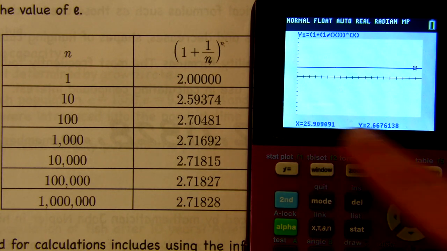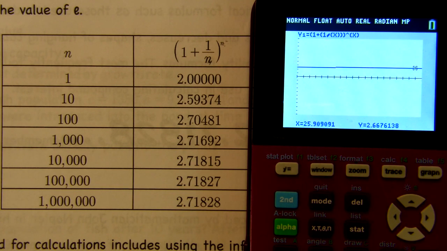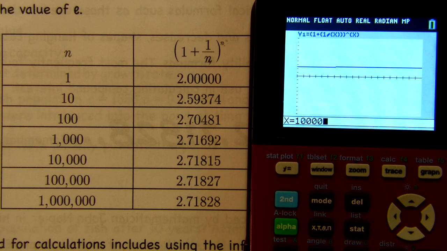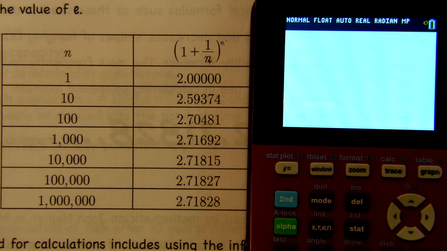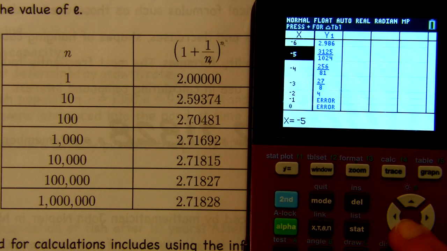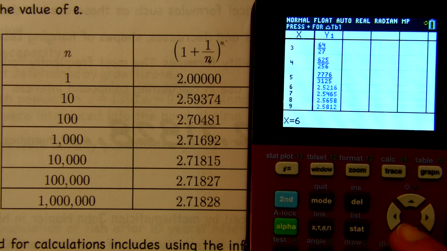So while you're in trace mode, it has the points down here. I'm going to see if it'll let me do 10,000. So I'm just going to type 10,000 and enter. Okay, no, it won't. So what I also can do is go to the table. If you hit second and the graph key, you can go into the table. Oh, I forgot mine's somehow on fraction mode. There it goes. I don't know why it was. So I can jump and just kind of go down the table too. And eventually, if I get to really big numbers, it's going to be 2.71828.